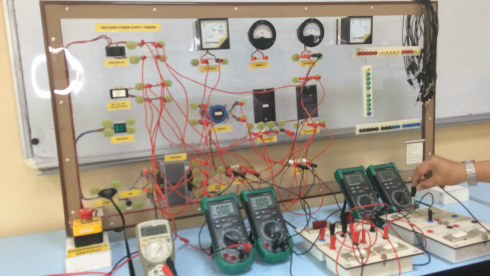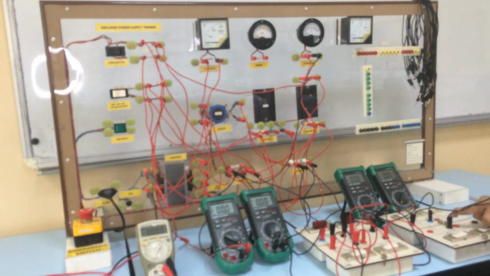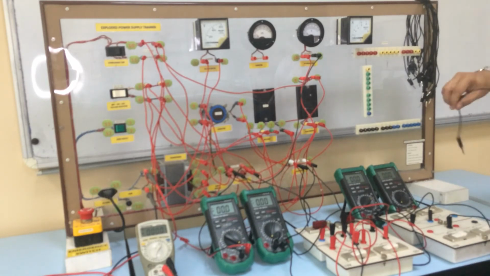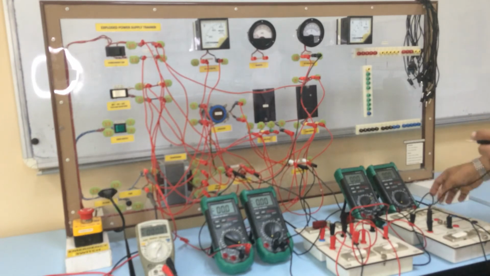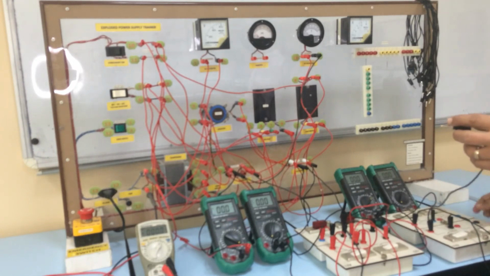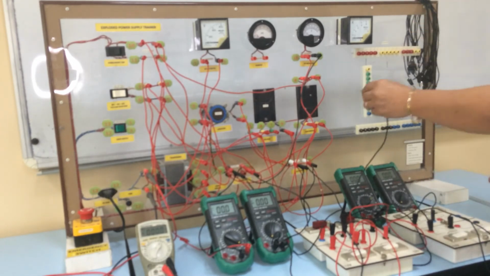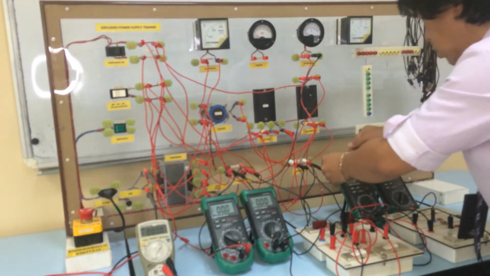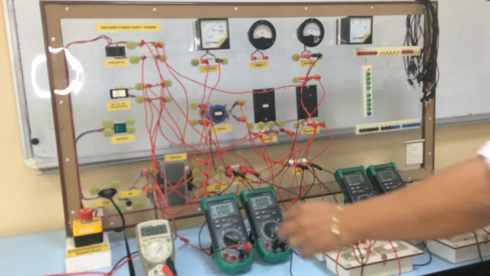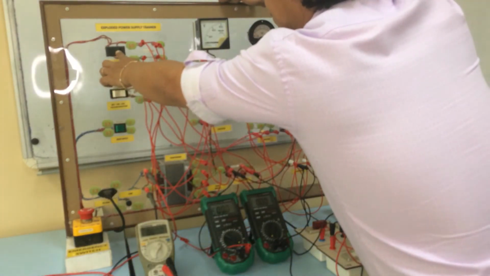From the bell, the line of the bell, we will connect to one line of the normally open switch, and then we will connect the equivalent line of the normally open switch to the other side of the AC output. So we will turn on the power supply.